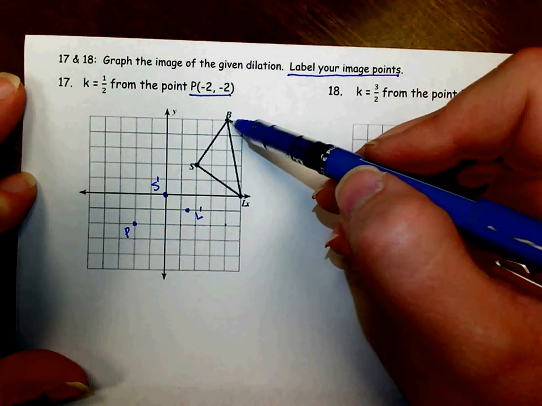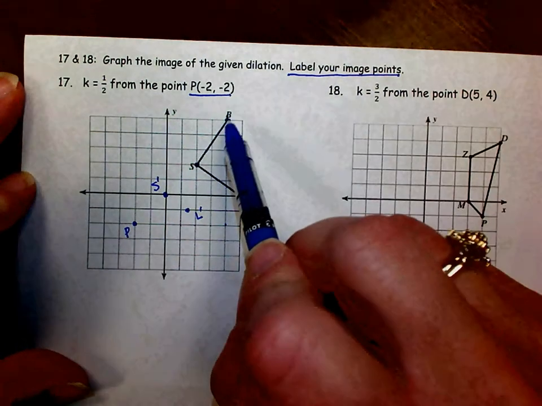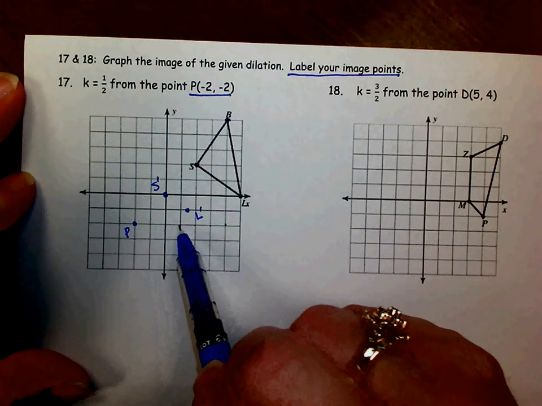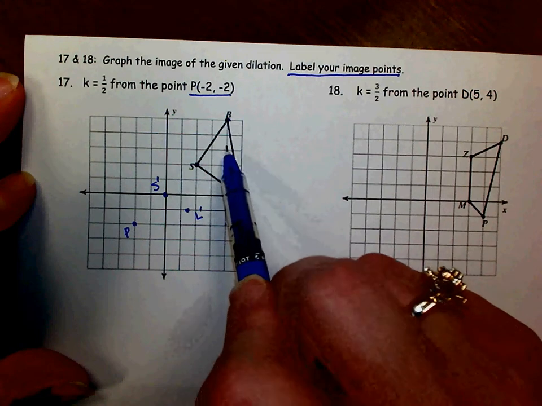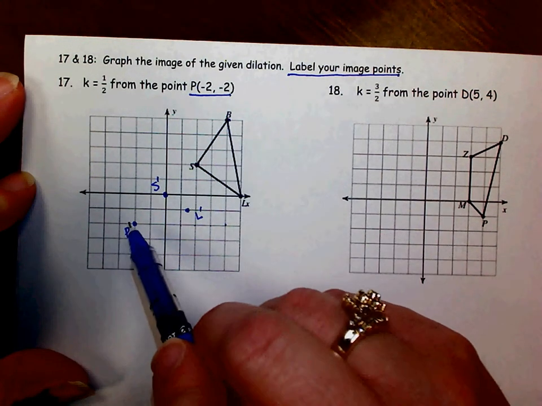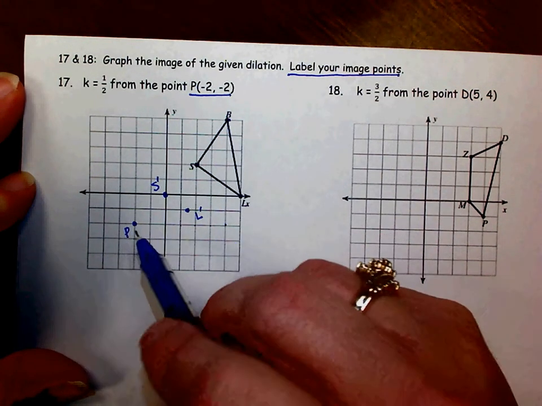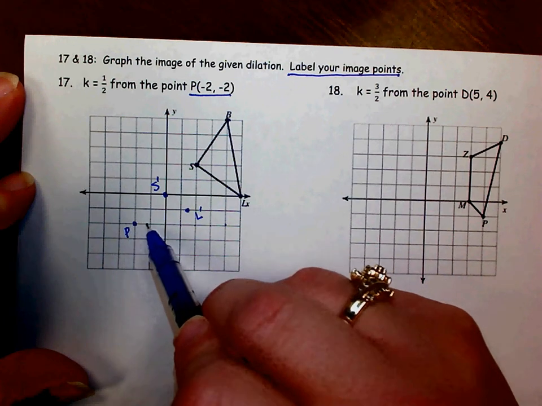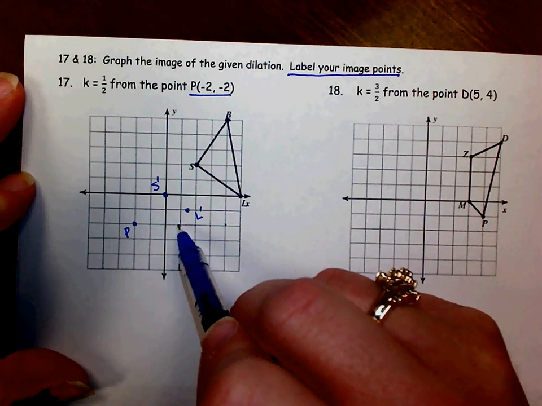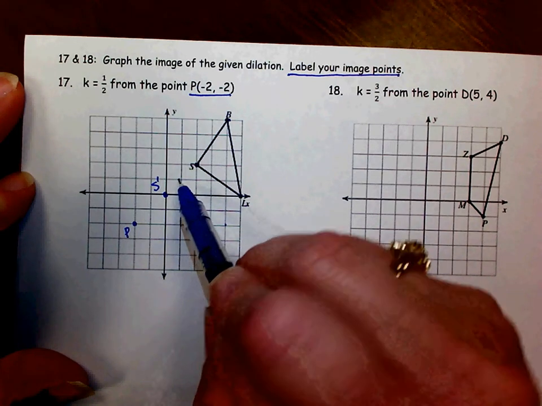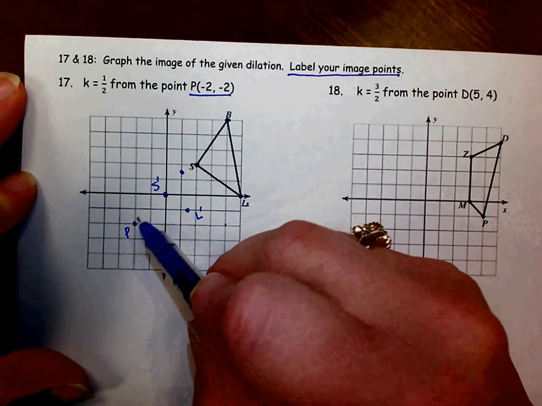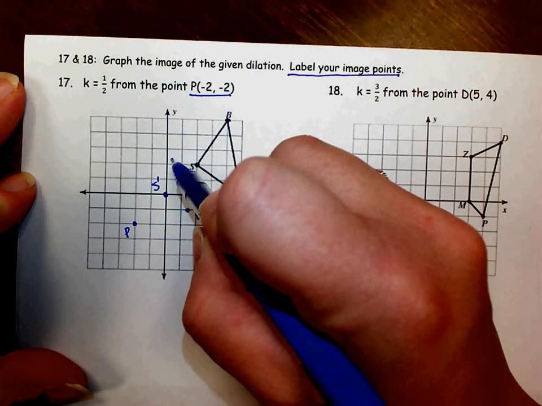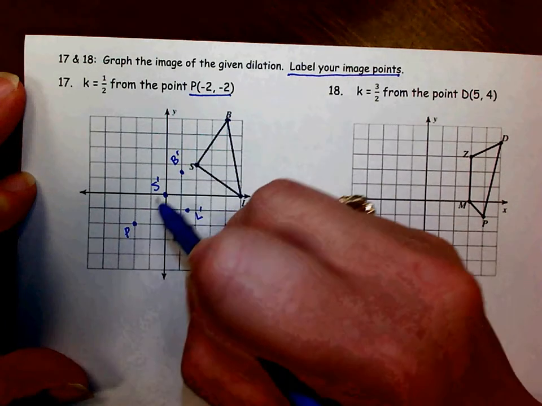Finally, let's look at point B. From P to get to B, I go to the right 1, 2, 3, 4, 5, 6. I go up 1, 2, 3, 4, 5, 6, 7. So instead of going to the right 6, I'm going to go to the right 3. That's half of 6. 1, 2, 3. Instead of going up 7, I'm going to go up half of that, which is 3 1/2. 1, 2, 3 1/2. So again, we're not perfectly on that grid line again. So again, P and B prime and B are all in a straight line together.